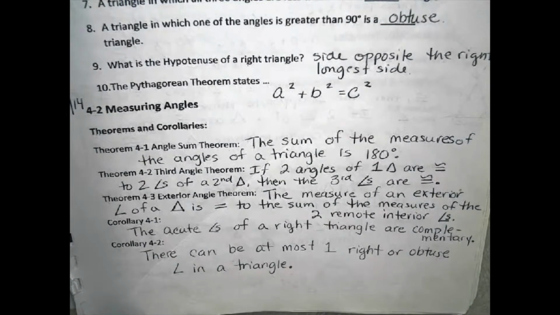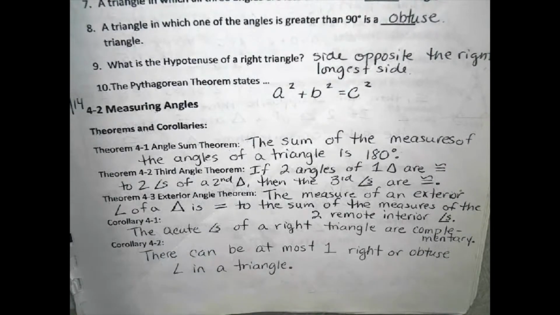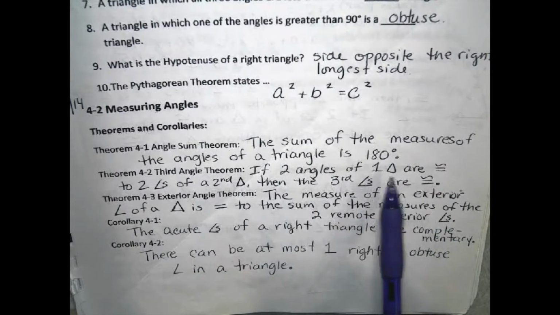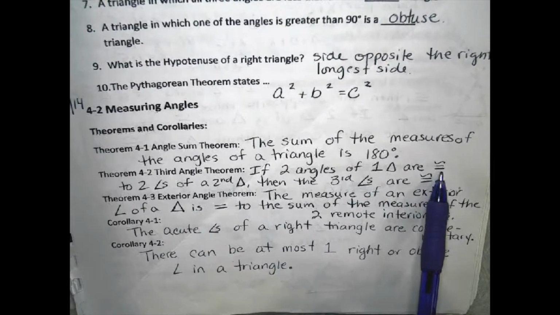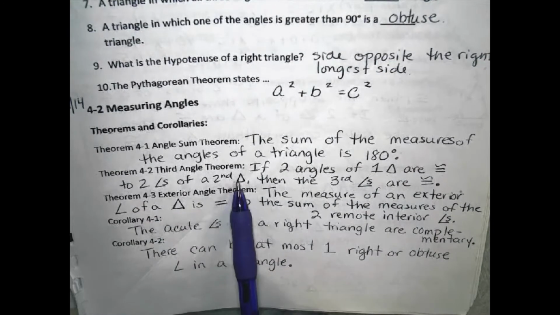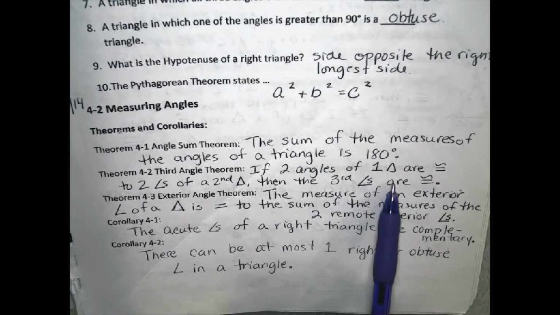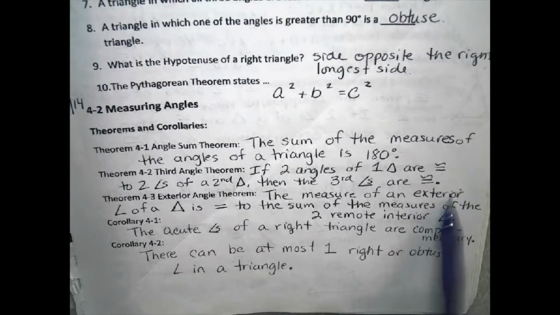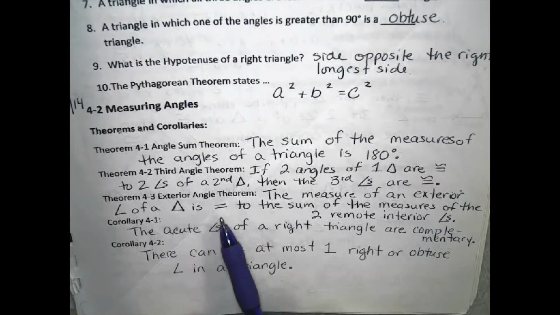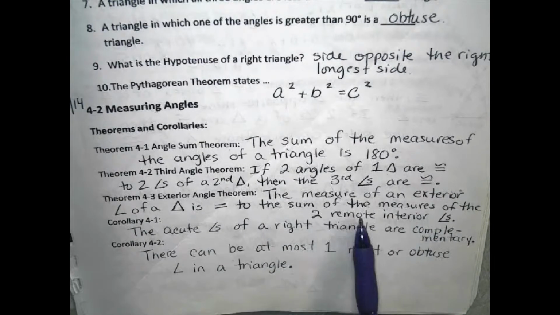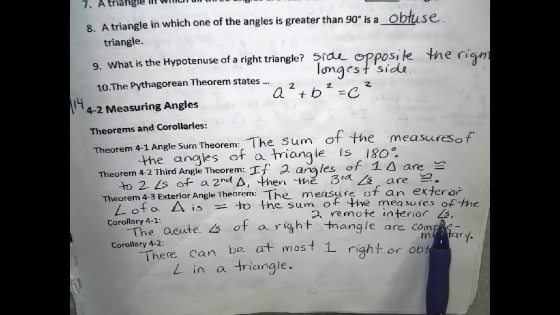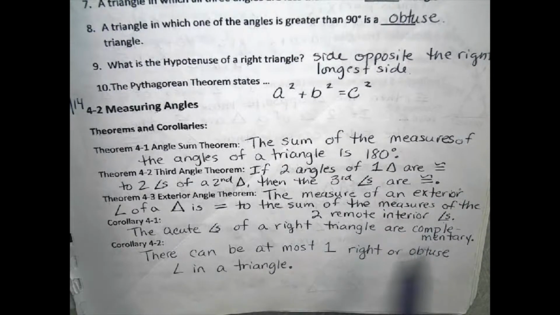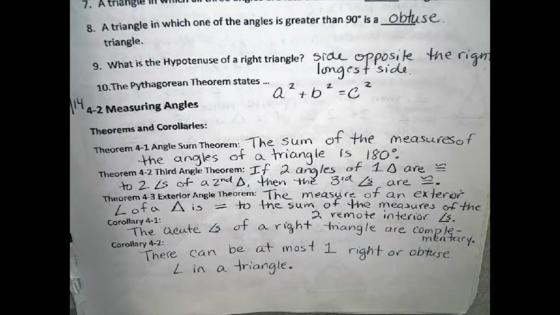The third angle theorem simply states that if two angles of one triangle are congruent to two angles of a second triangle, then the third angles are also congruent. The exterior angle theorem says that the measure of an exterior angle of a triangle is equal to the sum of the measures of the two remote interior angles. And I will show you on the next page what exterior angles and remote interior angles are.